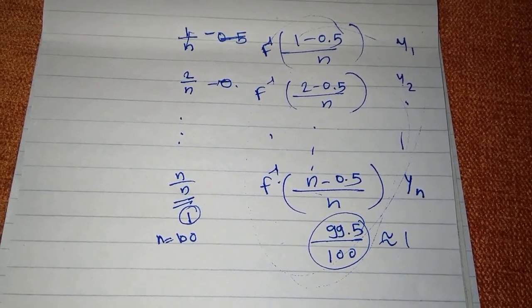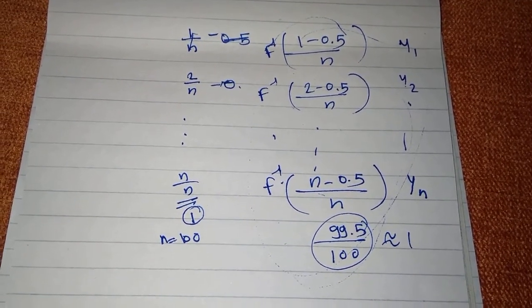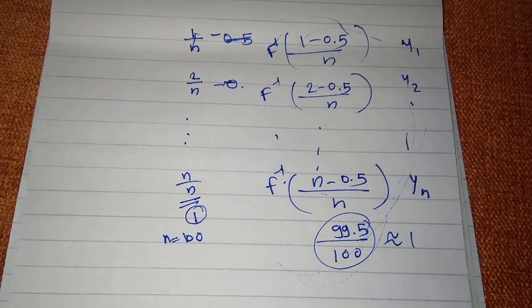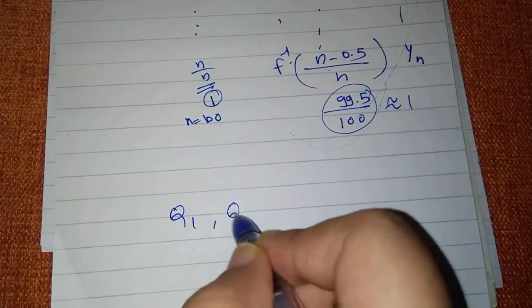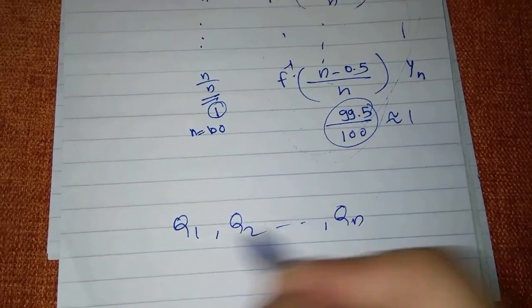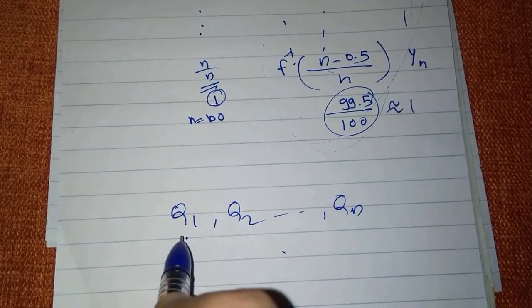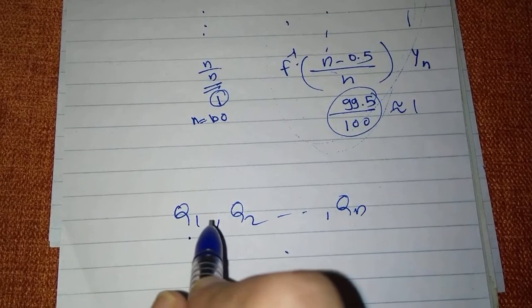So what I'll do is, I'll first compute the quadratic form for every observation that I have. So I'll get n values of the quadratic form. Let me call them Q1, Q2, ..., Qn, where Q1 is (x1 minus x bar)' sigma hat inverse (x1 minus x bar), and so on.